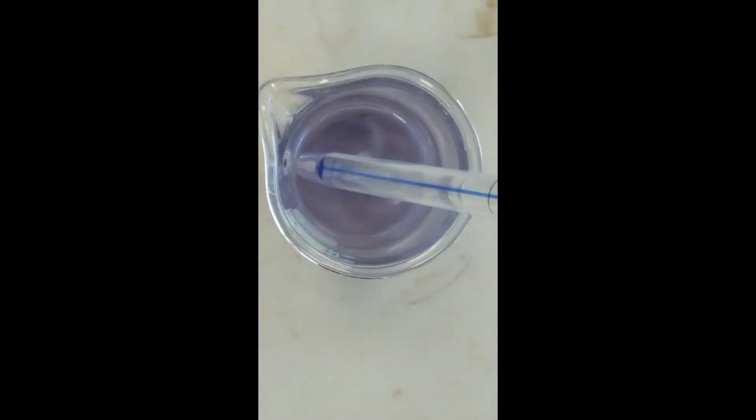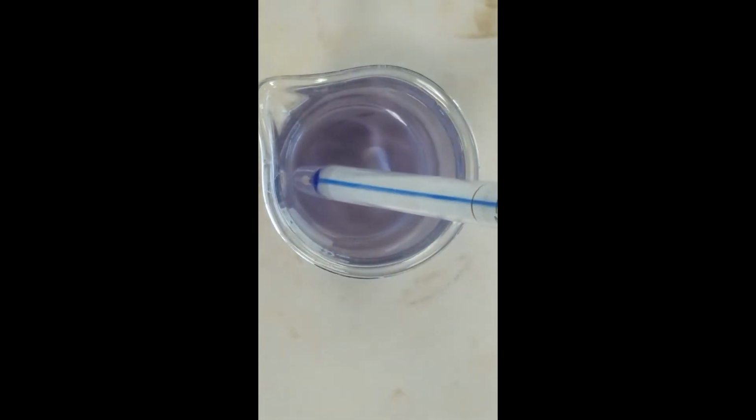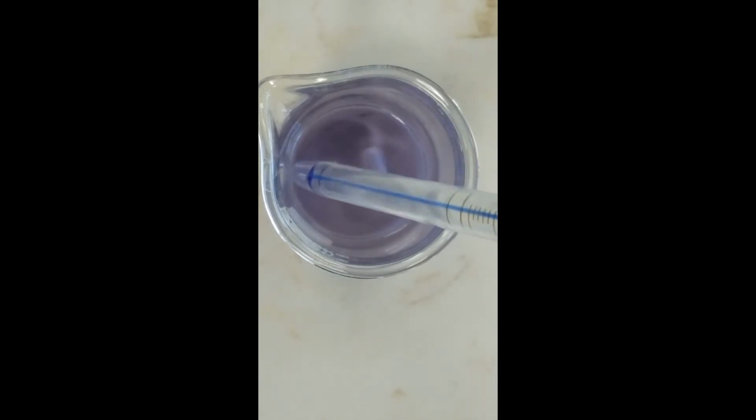All right, the temperature of this solution is 21.2 degrees.